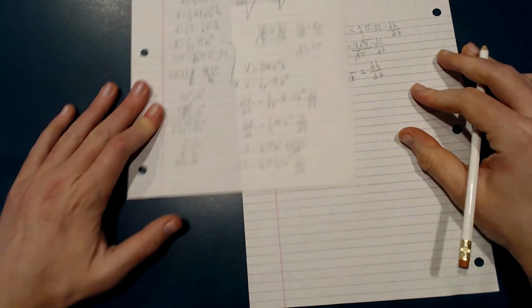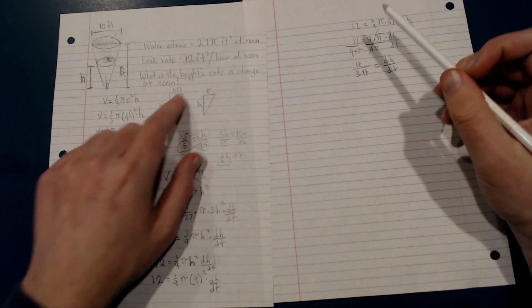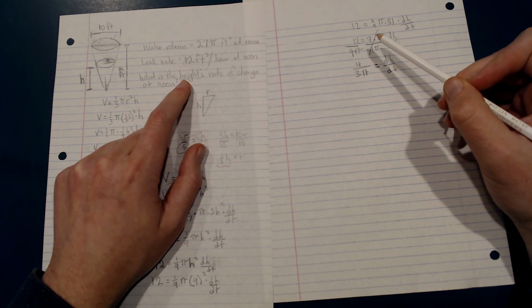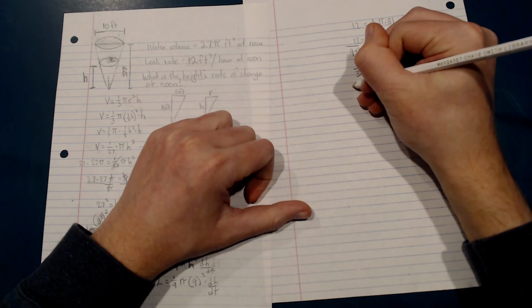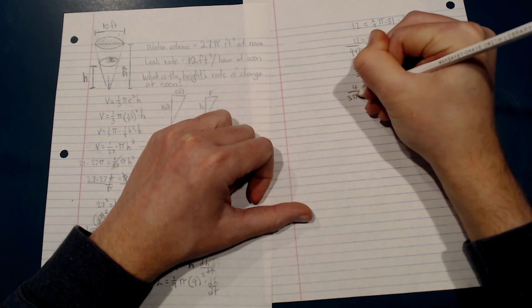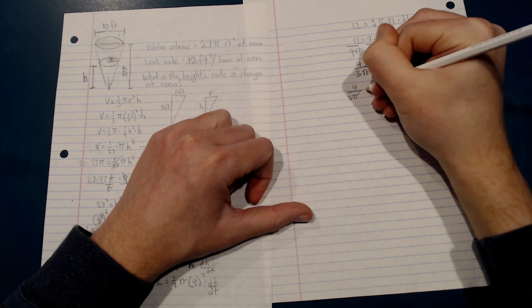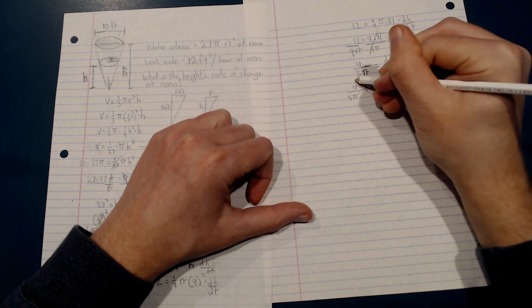Now just to go back to where we started, we're being asked what the height's rate of change is at noon. So it's going to be, with our unit, 4 over 3 pi feet per hour.